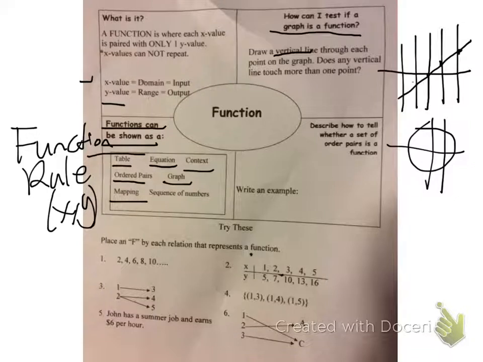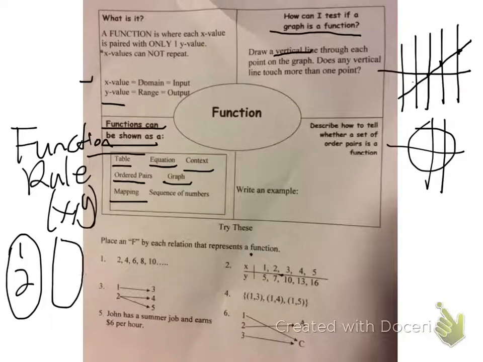Mapping, for example, if we want to look at some mapping, say I have 1 and 2, and then I have 3 and 4. You'll show that 1 will map to 3 and 2 will map to 4. Now that would be a function right there. But say if I had 1 twice, I can prove that it's not a function because we just said x's do not repeat. Not a function. It would still be a relation. A relation just shows a relationship between two quantities. For a function, you can't have an x repeat.